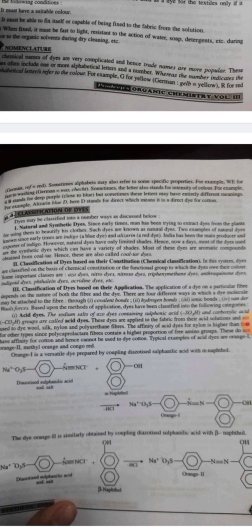Second is classification of dyes based on their constituents, the chemical classification. In this system, the dyes are classified on the basis of the chemical constitution or functional group to which a dye owes its color. Some important classes are azo dyes, nitro dyes, nitroso dyes, triphenylmethane dyes, anthraquinone dyes, indigo dyes, phthalein dyes, etc.